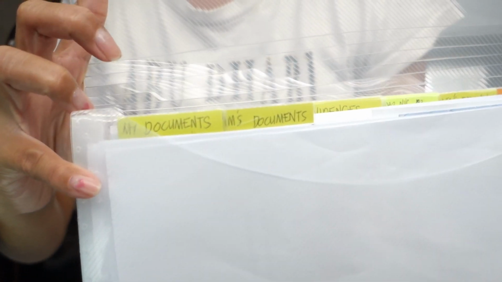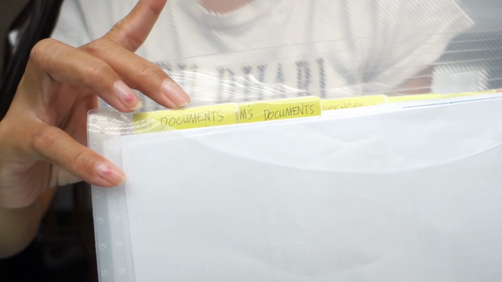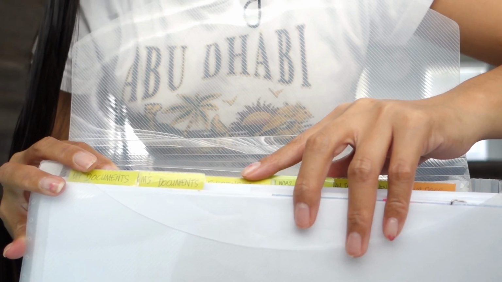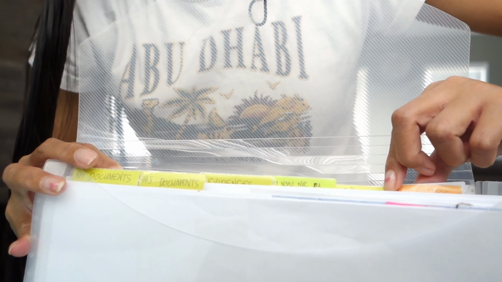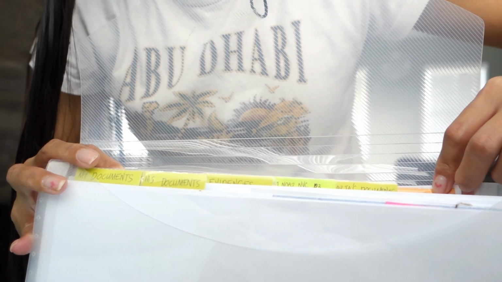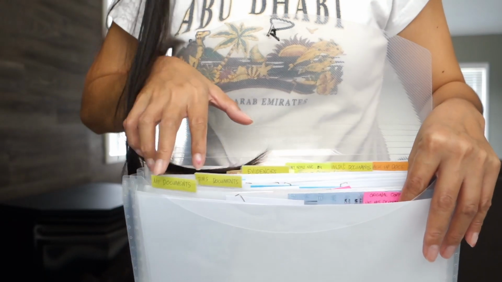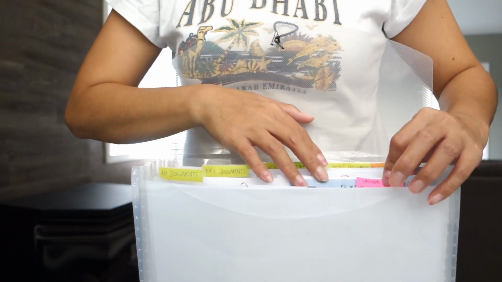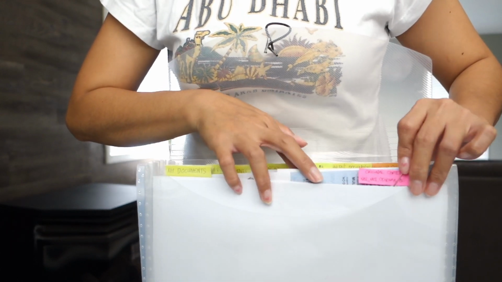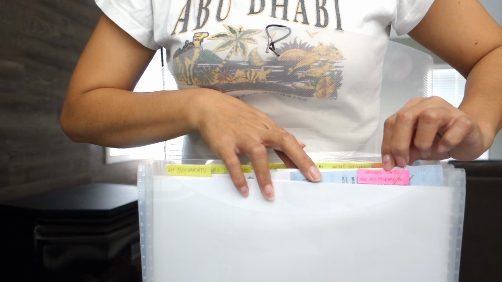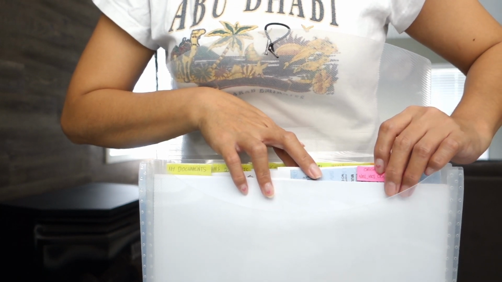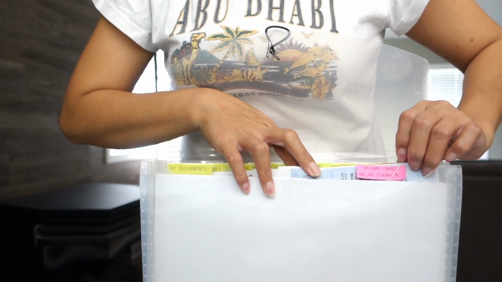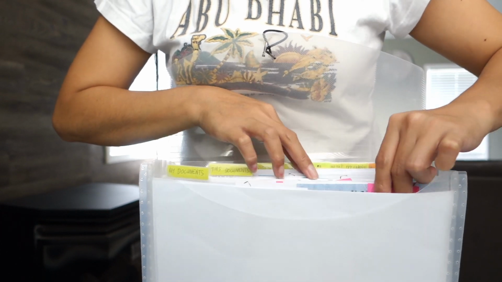On the second compartment, as you can see, there's written my documents, my fiance's documents, evidences, and my daughter's documents if they will ask, and then the backup. On my documents, I put all my original copies of NBI, Senomar, PSA, MOI, which is the police certificate from Dubai, and then the birth certificate.